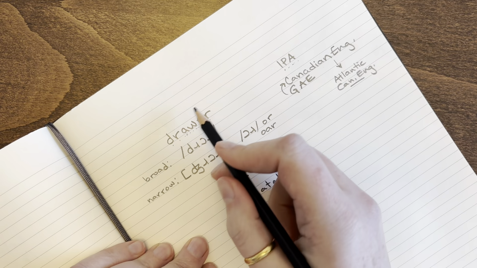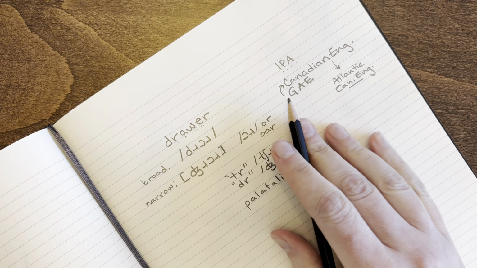Okay, so there's our word of the day, drawer. Kind of a funny word by its spelling.